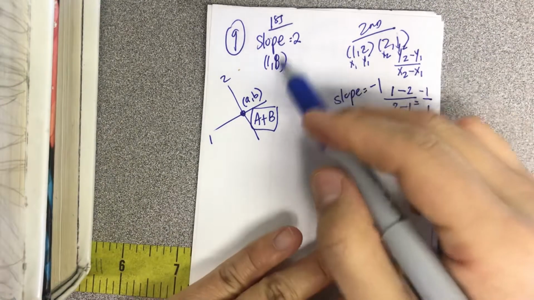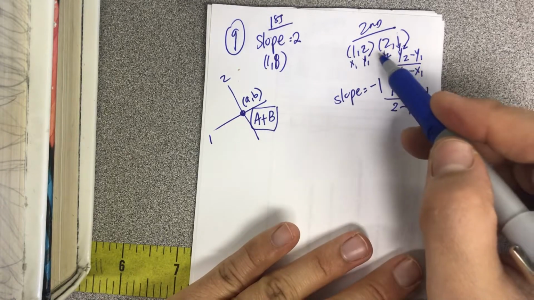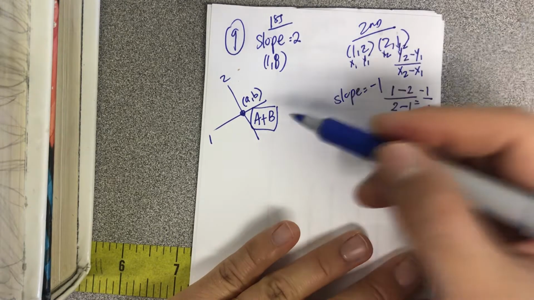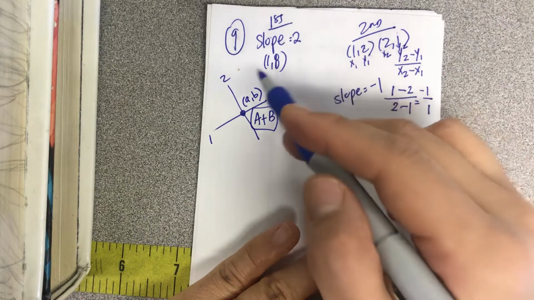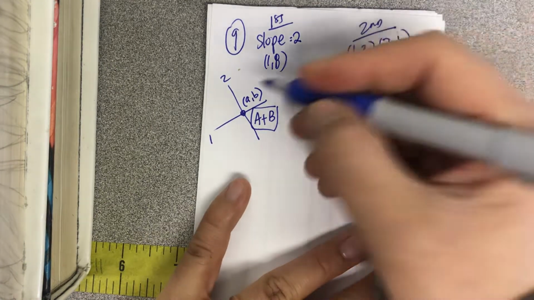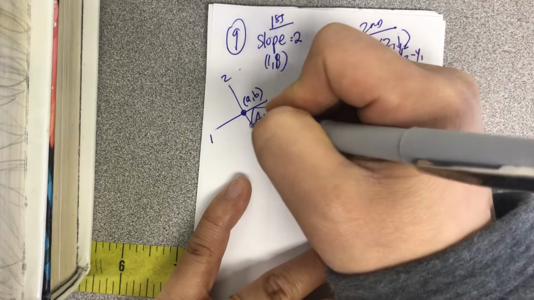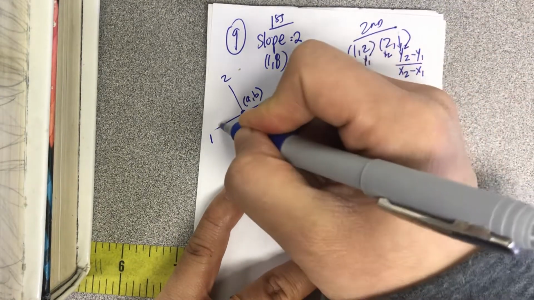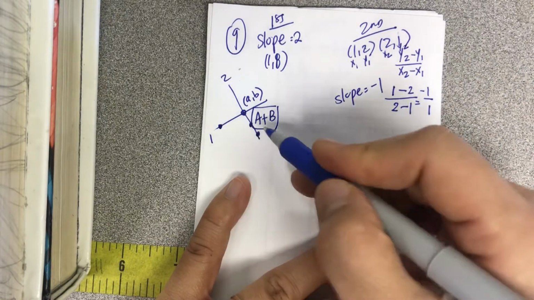Now for each one we have the slope, and then we have a point on the line. They give us 2 points on this line, but we don't care about those.